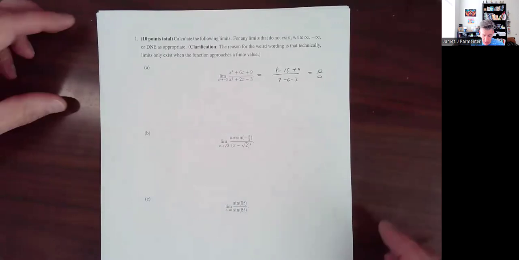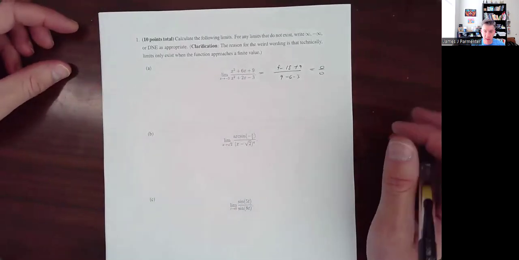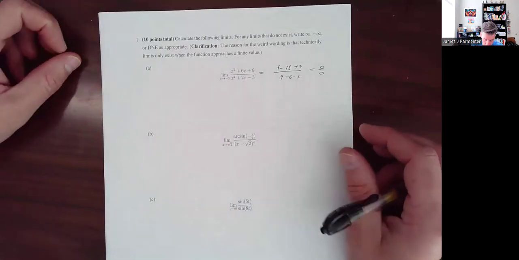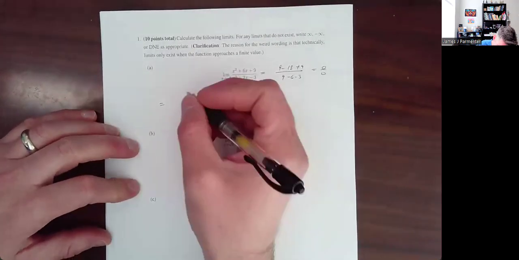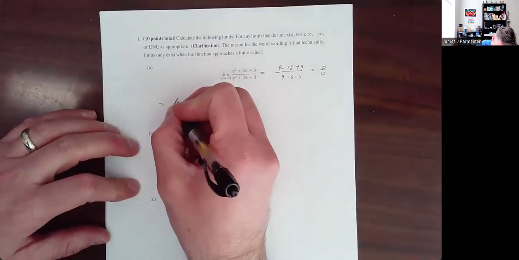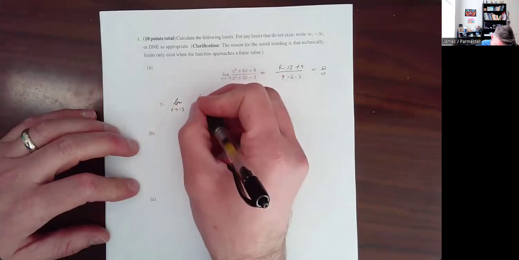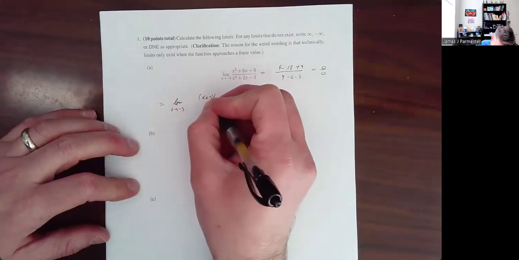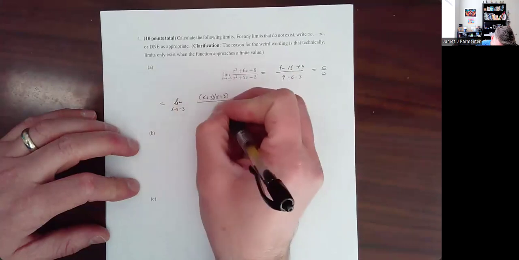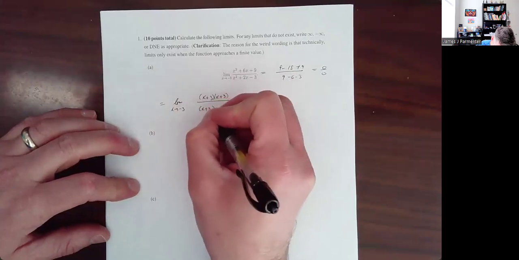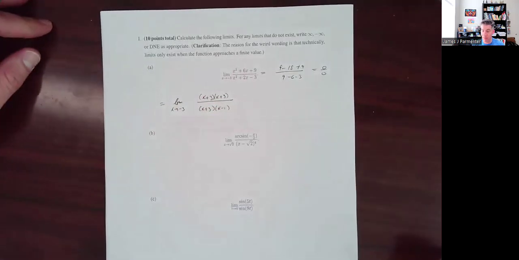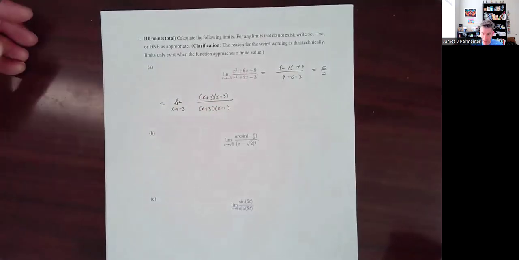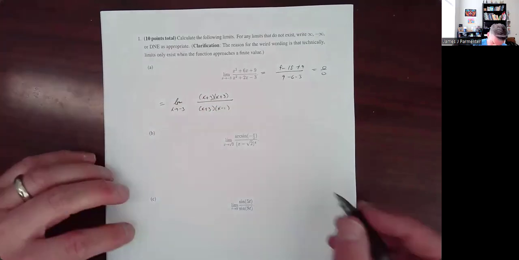You have choices here. Oh, actually, you don't have choices here, right? L'Hopital's rule is not on the table, so we have to factor and cancel. It's kind of a bummer. So limit as x approaches negative 3. Factoring the top, you get x plus 3 times x plus 3. Factoring the bottom, you get x plus 3 times x minus 1. I knew x plus 3 was going to be a factor because negative 3 made the top and bottom equal to 0.